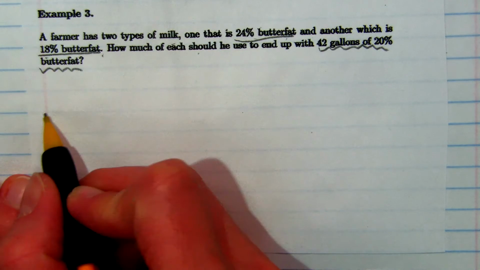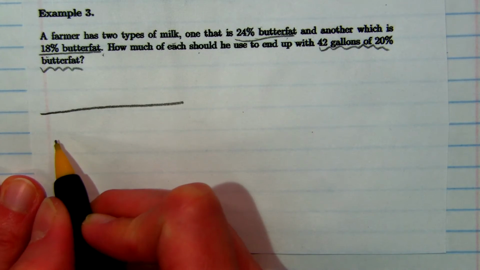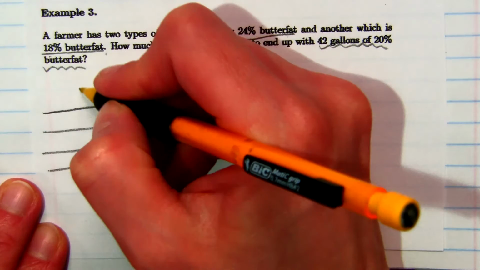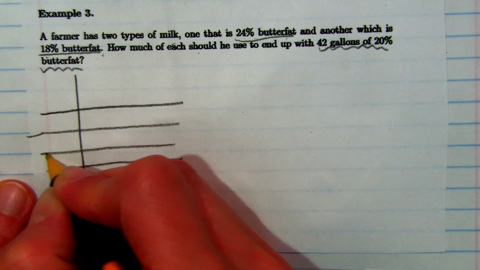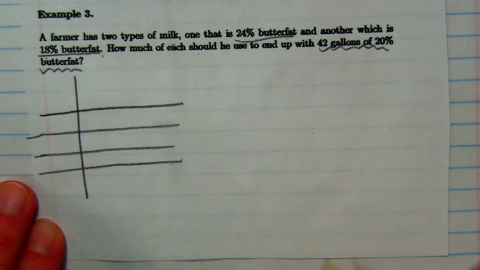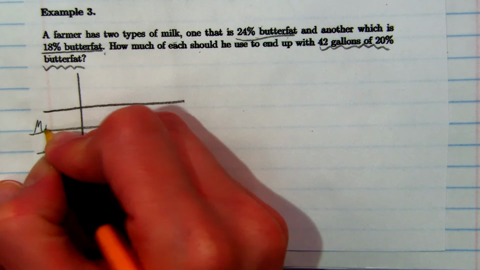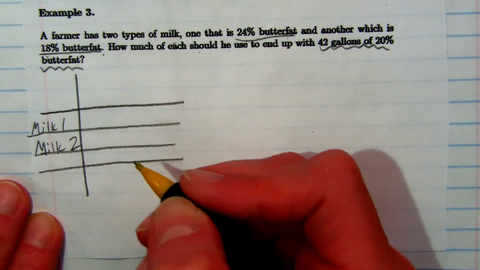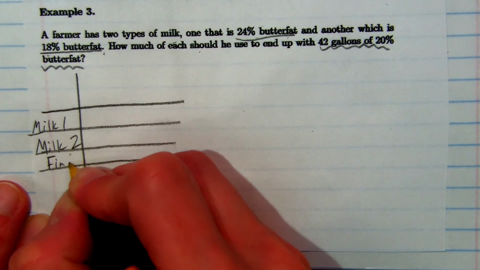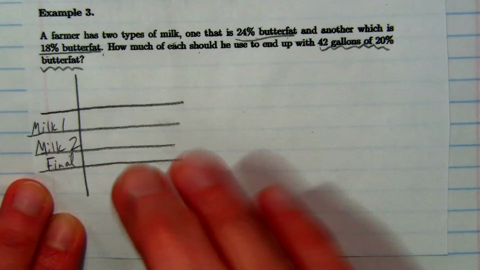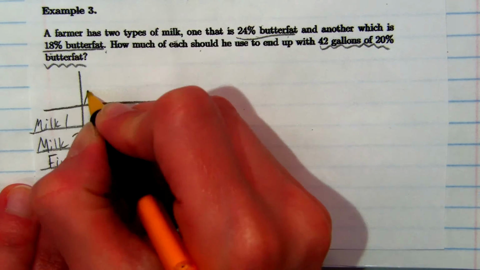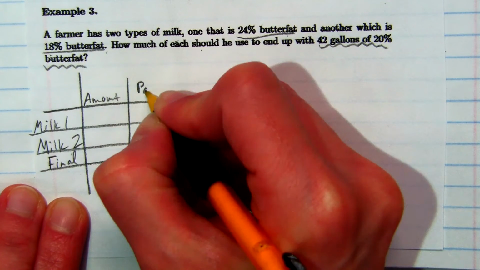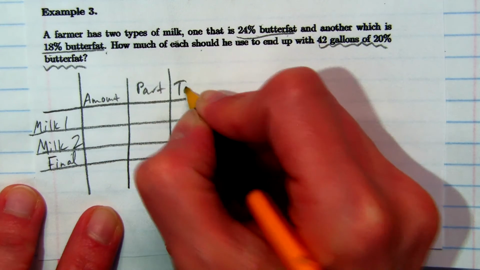Okay, so we're still going to have the table. I'm going to try not to draw too many lines this time. 1, 2, 4 lines is all I need. And down the side, instead of start and add and final, since we're starting with 2 different kinds, we're going to call them milk 1 and milk 2. You could be more creative than that. And then final. Okay? So I did milk 1, milk 2, final. And then the top part stays the same: the amount, the part, and the total.